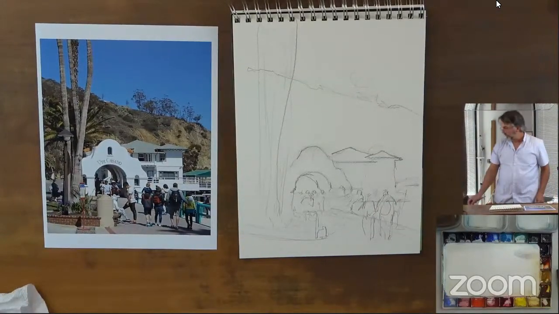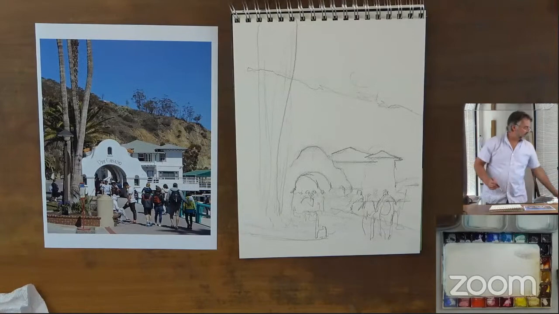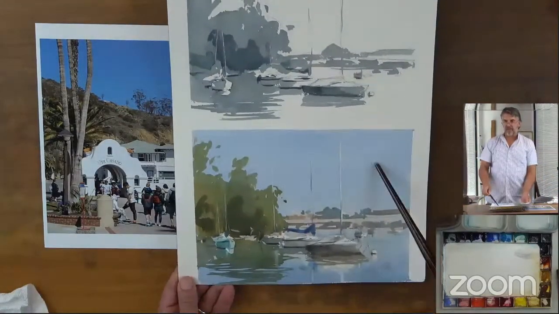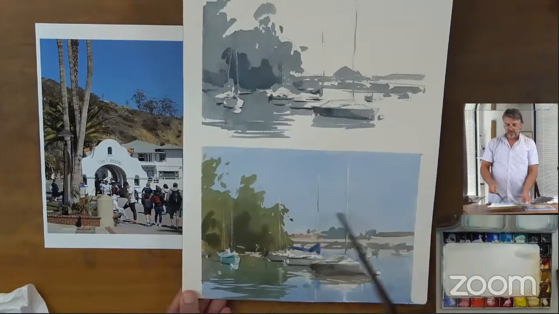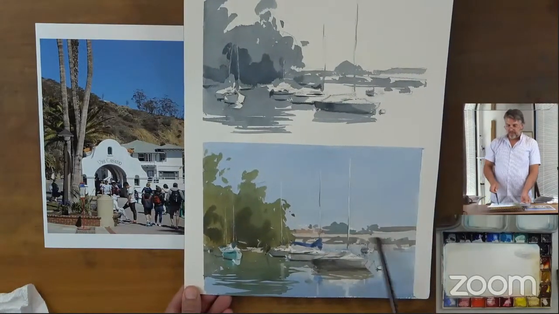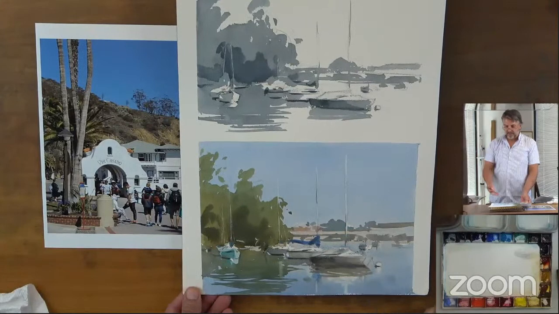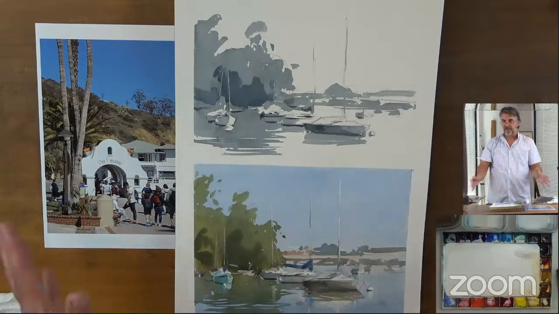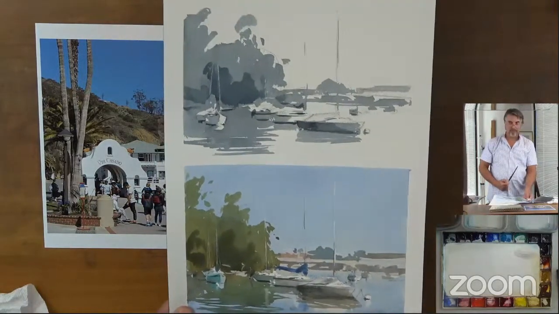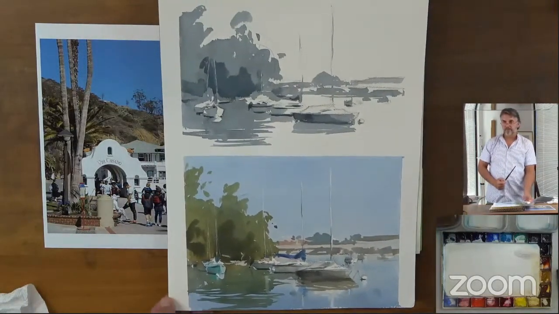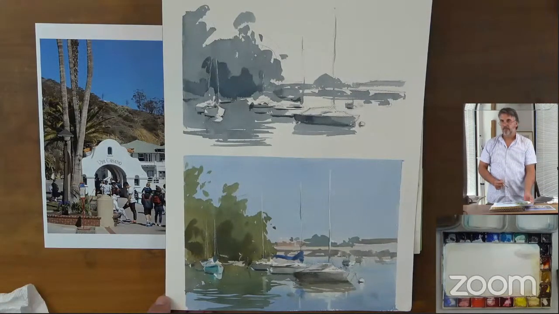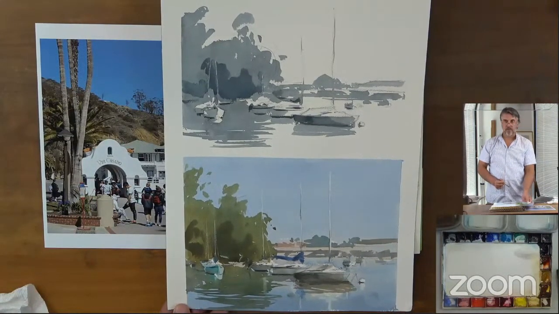Okay, so now the way I treat my value studies is I squint at the scene, and anything that looks light, I leave white paper. So it usually includes the sky, obviously if there's water reflecting the sky. So the white of the paper doesn't just represent white shapes, it represents light shapes.